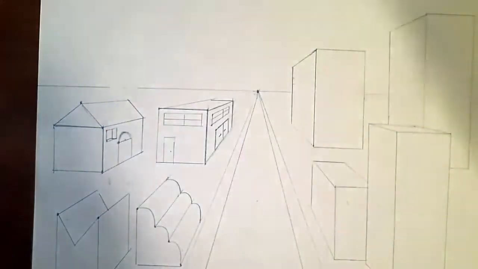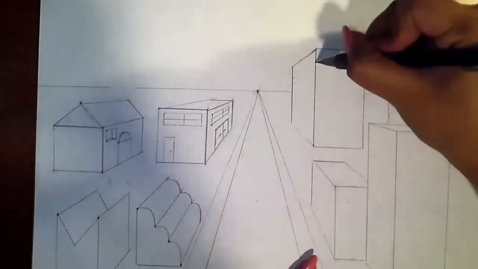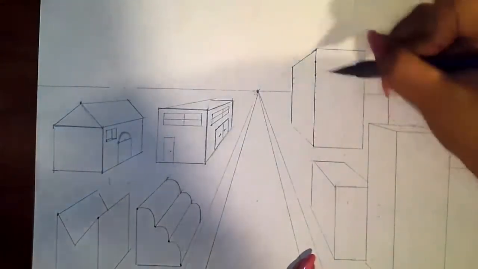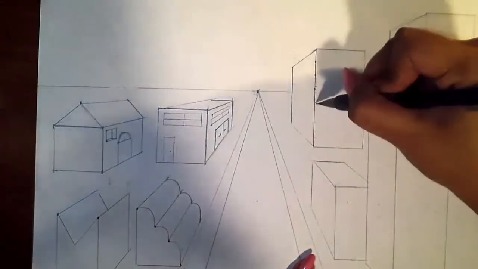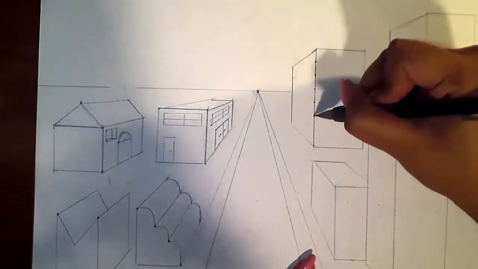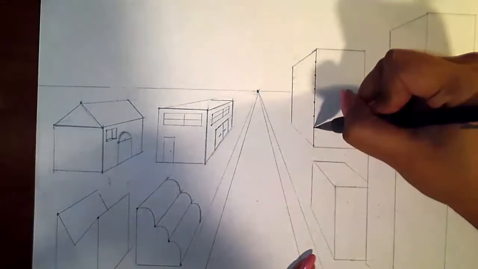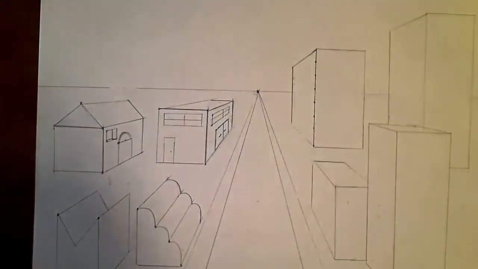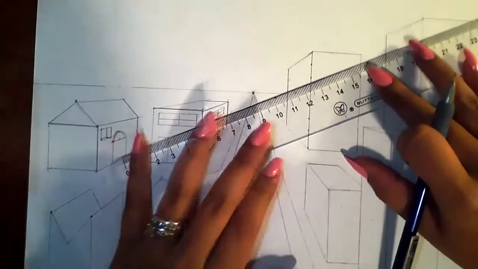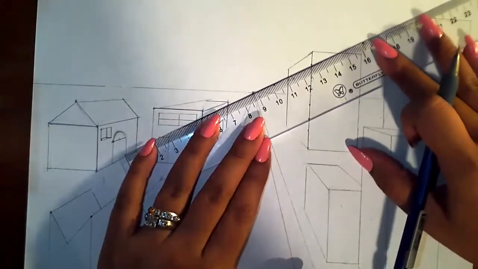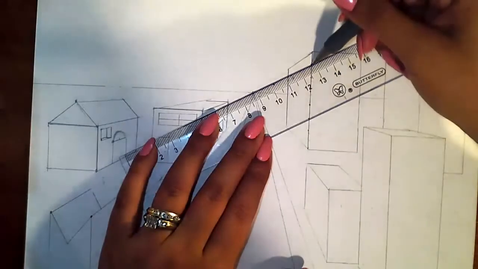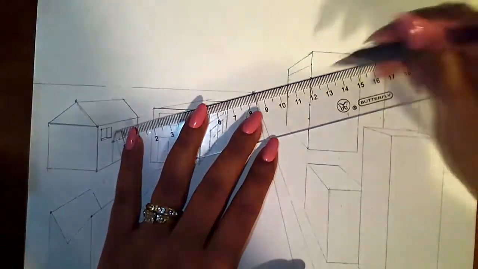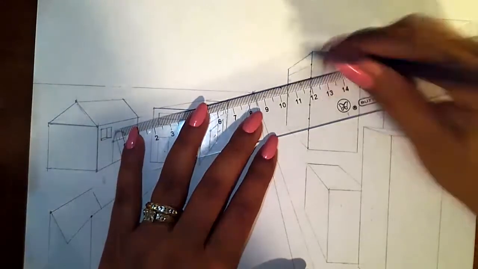So the first thing that I like to do is draw little dots to tell me where I am supposed to connect my vanishing points to. So now that I have my little dots, I'm going to connect my little dots to that vanishing point. So I'm going to go ahead and do this. One, and I'm not going to do my line all the way. I'm just going to stop where my building is so that I won't erase.